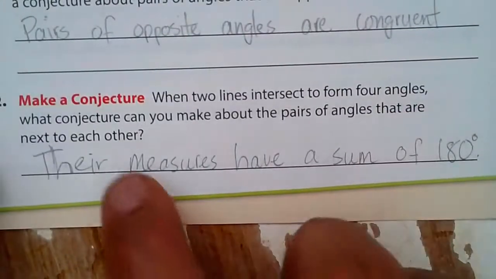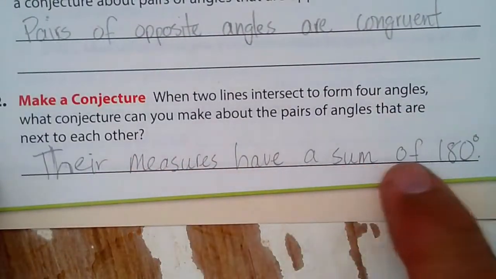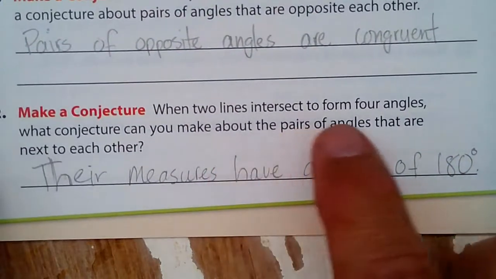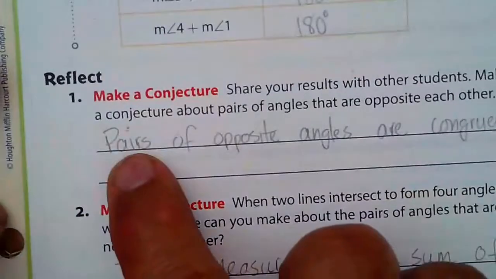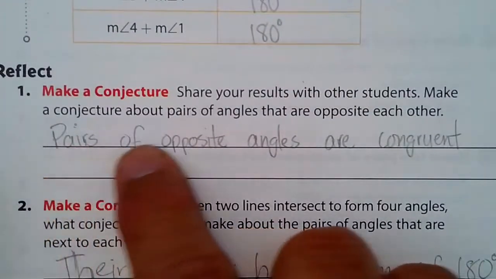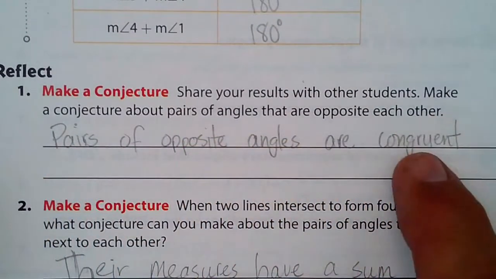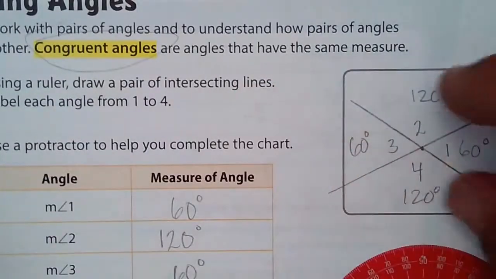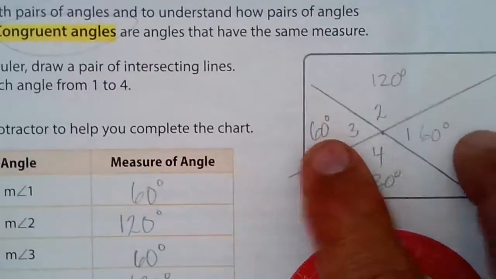So, all you have to see is their measures have a sum of 180. Wait, vertical? Oh, I'm sorry. I read the wrong one. Pairs of angles are congruent. They are the same. Remember, congruent means they have the same measure. So the ones opposite are congruent. They have the same measure right there.